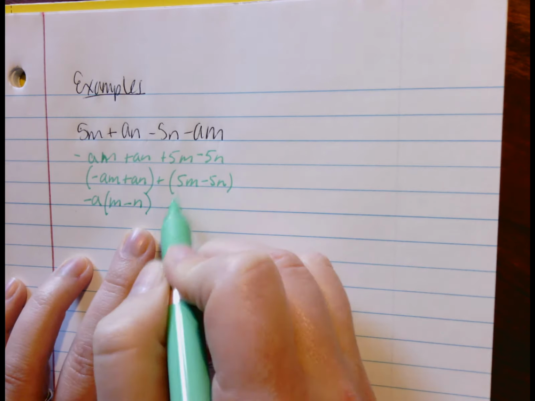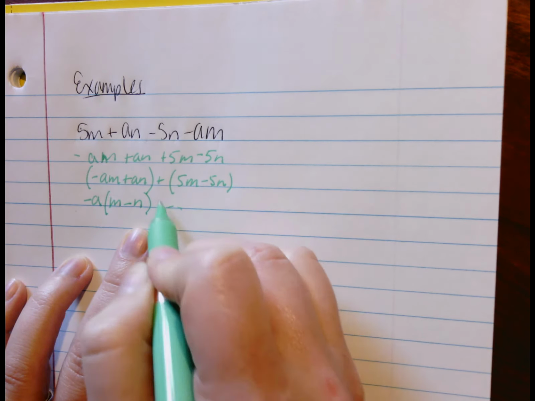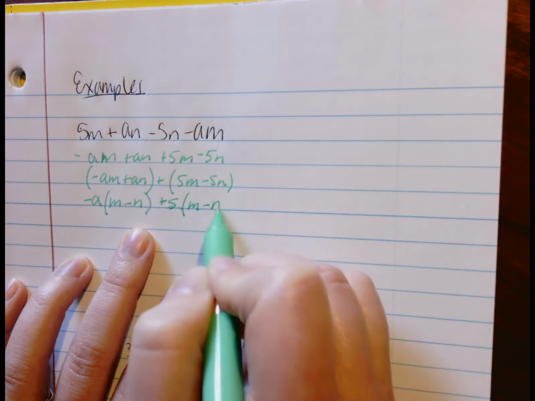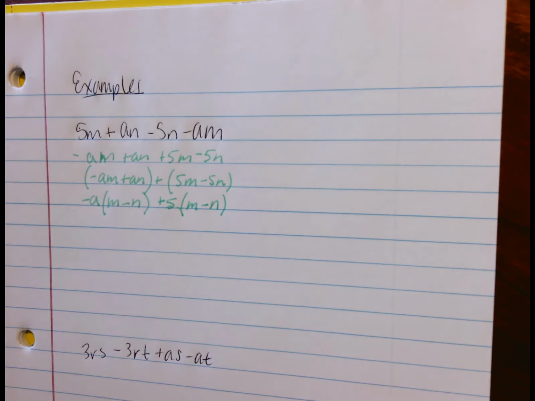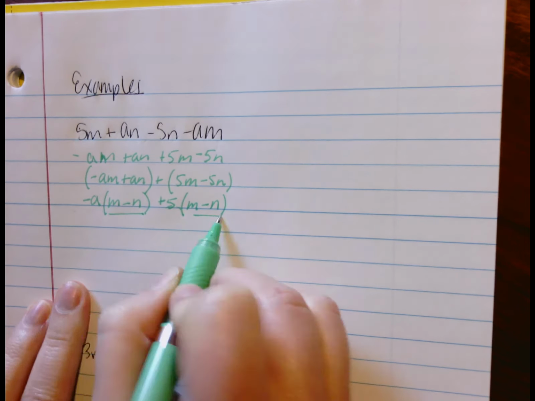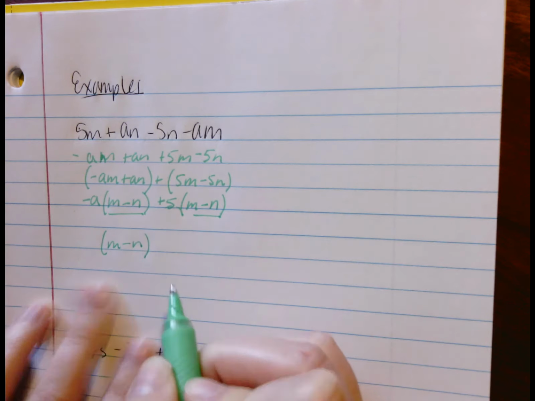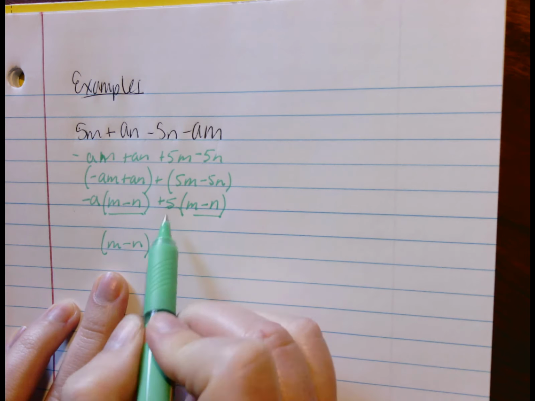Okay, and then over here we have 5 as a greatest common factor. So we're going to pull out the 5. And that leaves us with m minus n again. Okay, so that's step 3. And the final step is just to separate what we have. So we have these two, which are the same. So m minus n is our first binomial factor. And then the leftovers are negative a and 5.